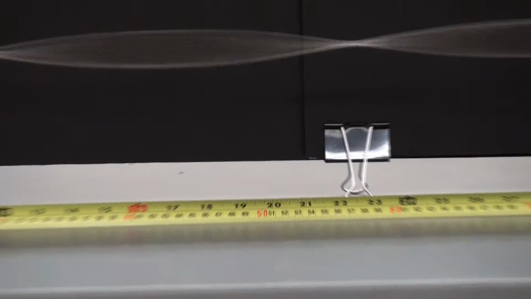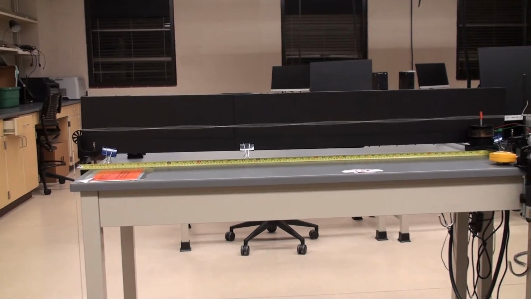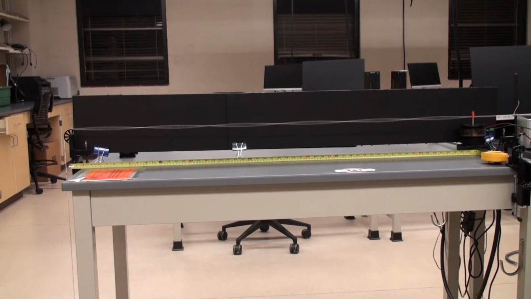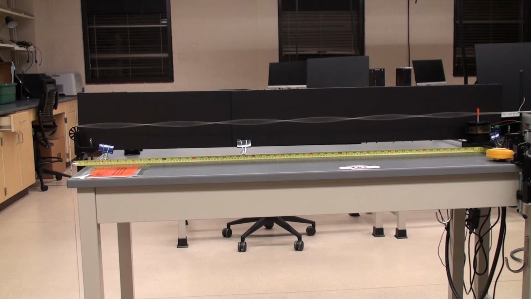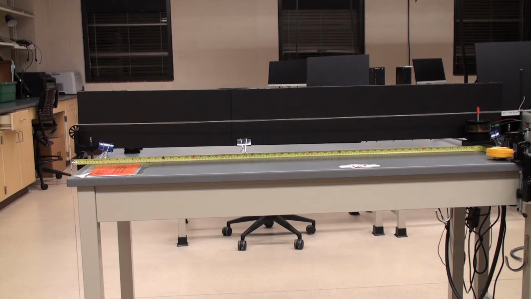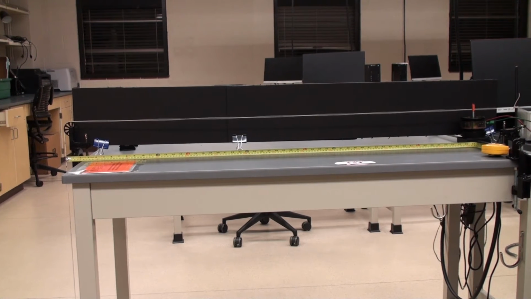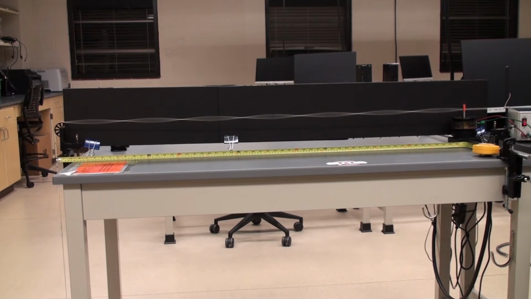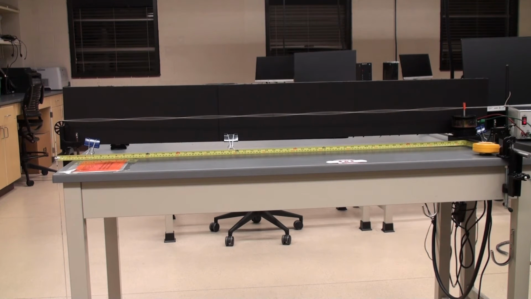Now let's go to the next harmonic. I increase the frequency. It looks like this.